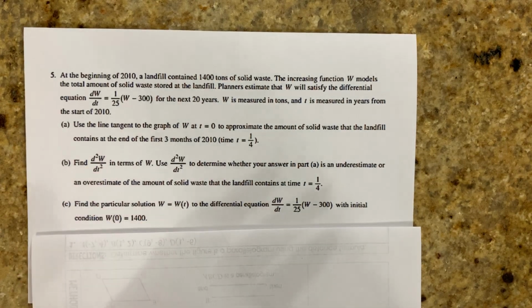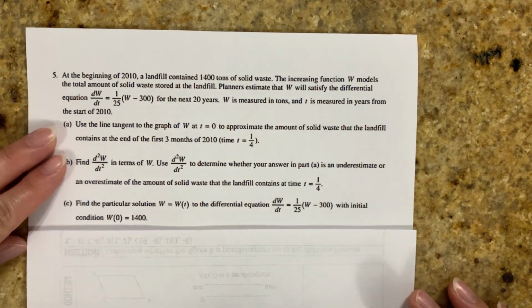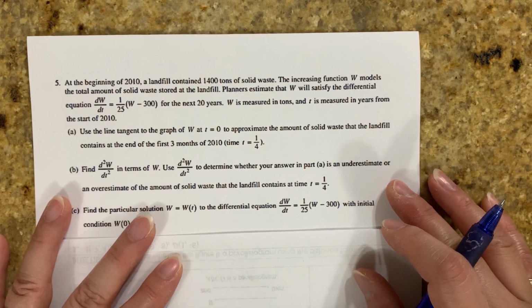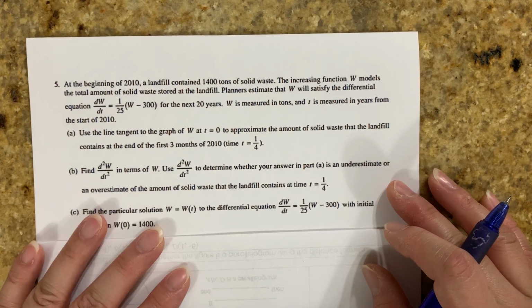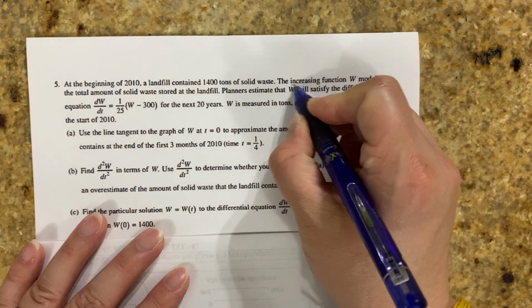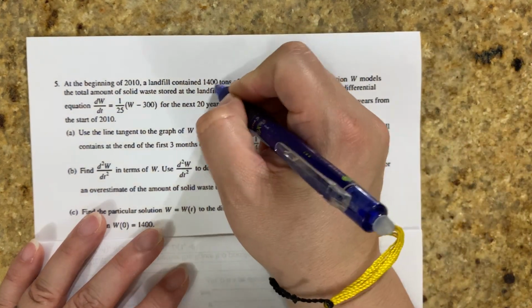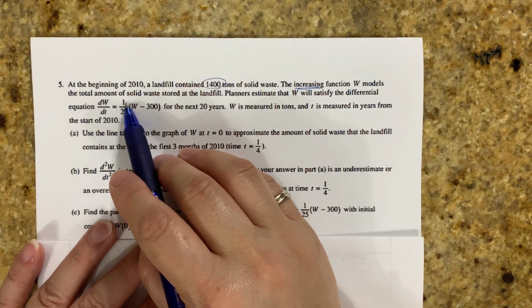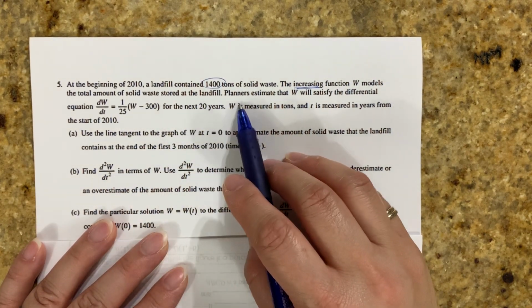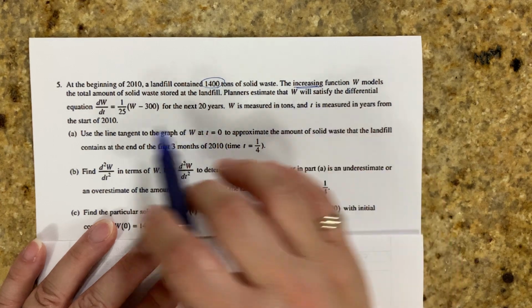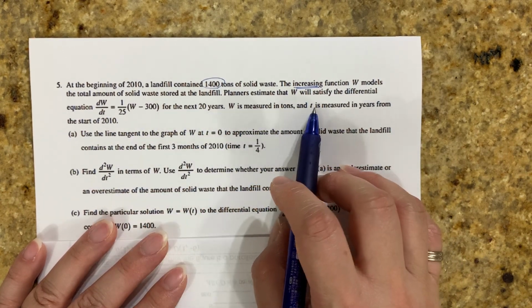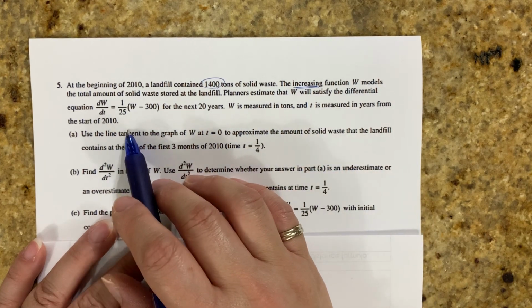This is 2011 FRQ number 5 in the non-calculator section. All right, at the beginning of 2010, a landfill contains 1,400 tons of solid waste. The increasing function, this is important, and by the way, the 1,400 is also important, W models the total amount of solid waste stored at a landfill. Planners estimate that W will satisfy the differential equation for the next 20 years. W is measured in tons and T is measured in years from the start of 2010.